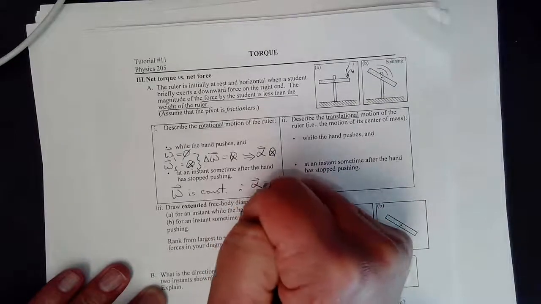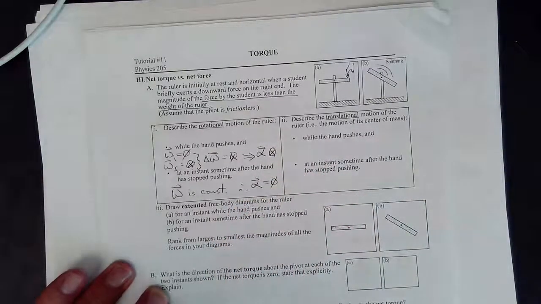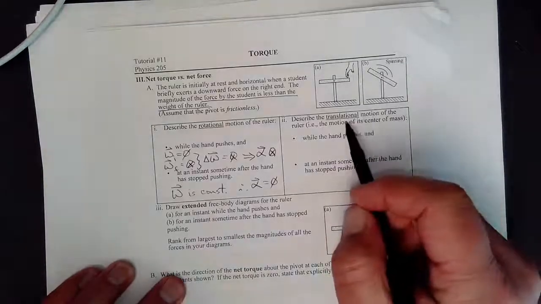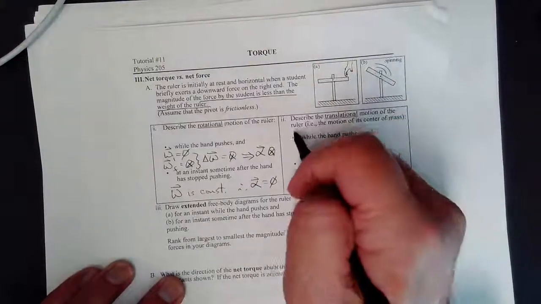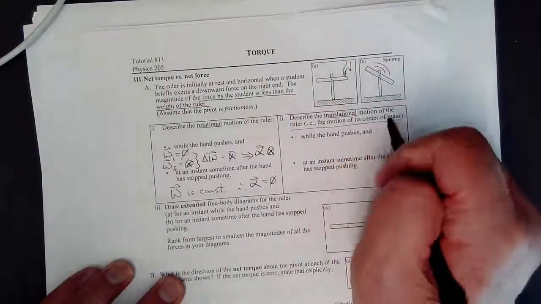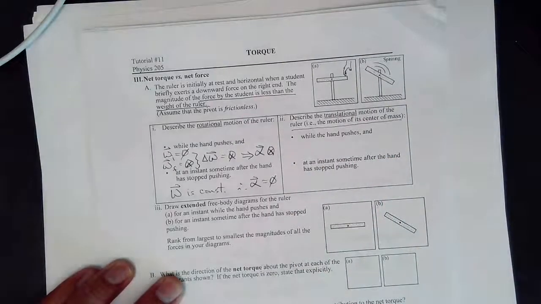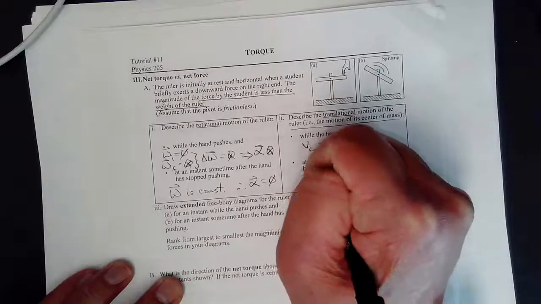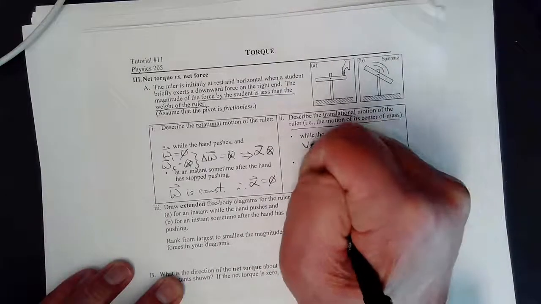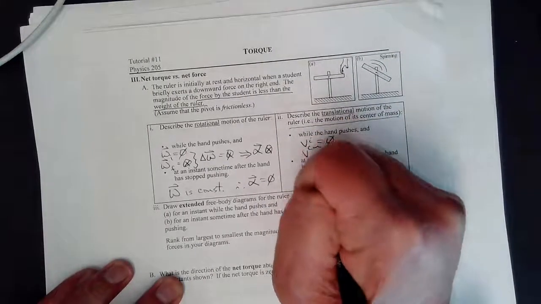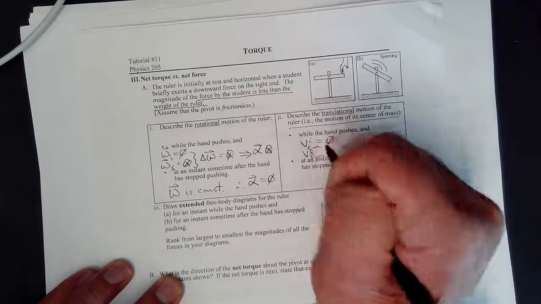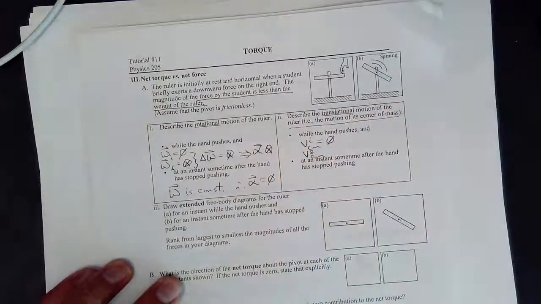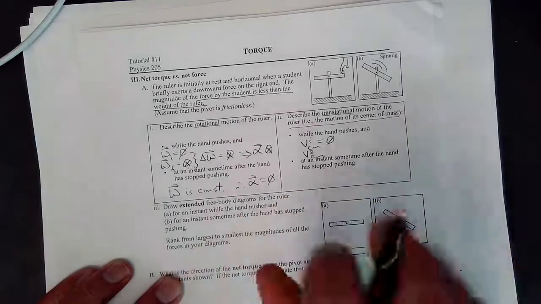Now what about the translational motion of the ruler? And by that I mean the motion of its center of mass. Well, initially it's not moving, and even though it's speeding up in a rotational way, the center of mass isn't speeding up, it's still 0.